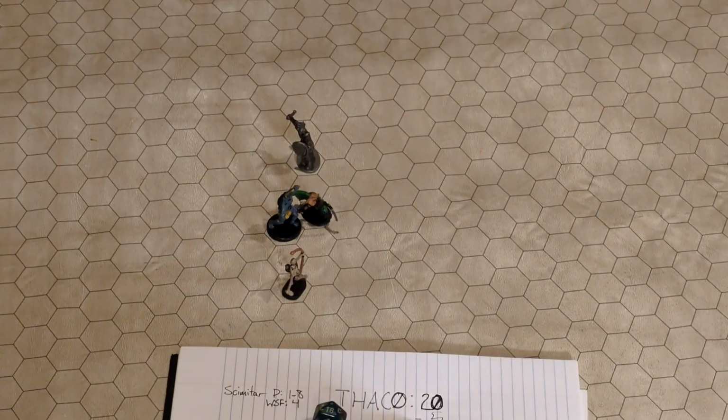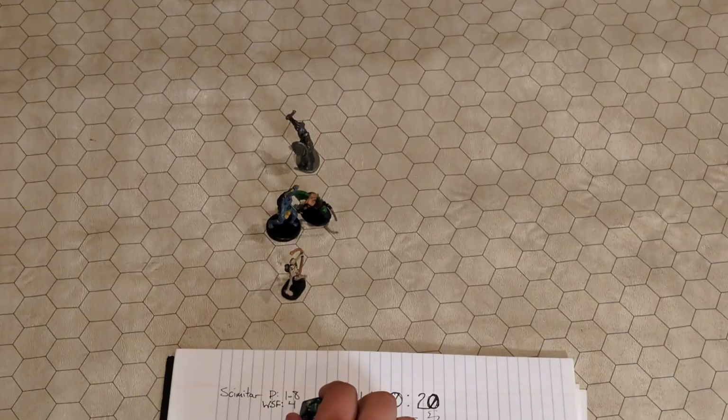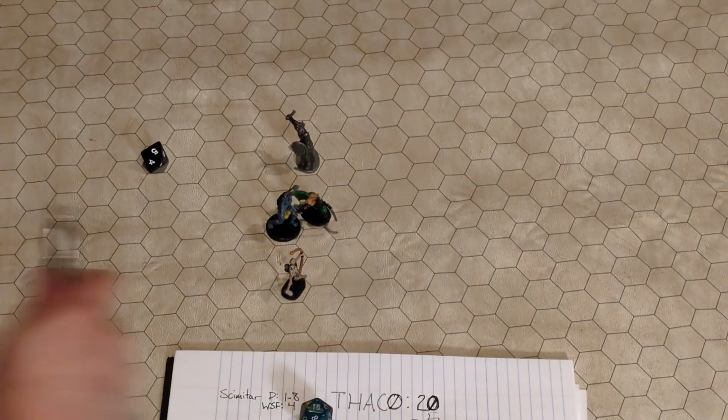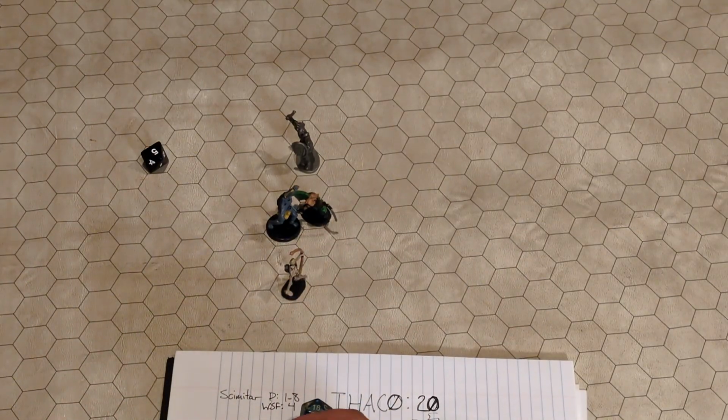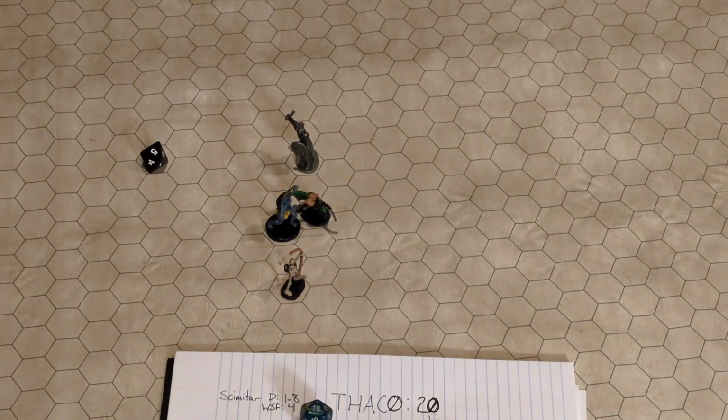So I know his armor class is 5. Rolled higher than a 15. I rolled 16. And so I get to do damage. I get to apply 5 damage to the bugbear, which is very good for me. So that finishes our segment of combat, and we move on to the next segment, right?